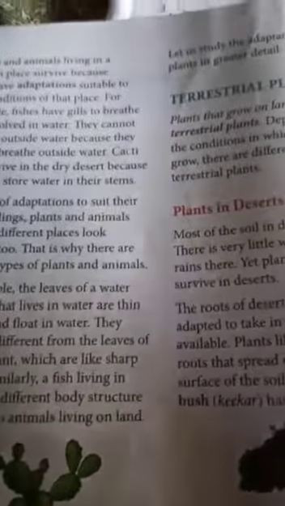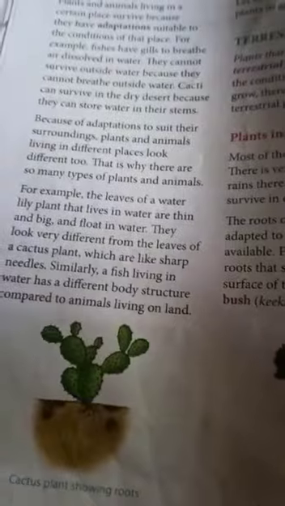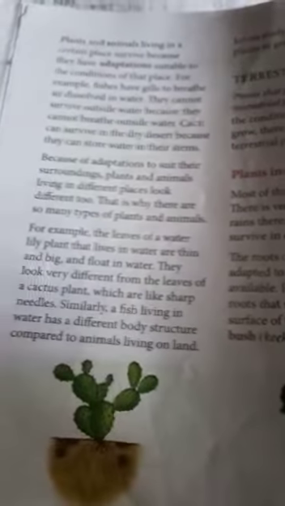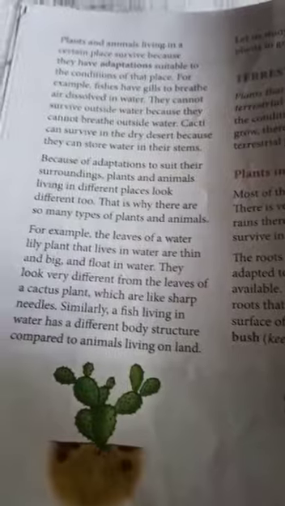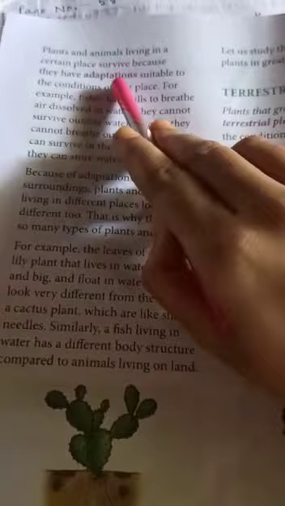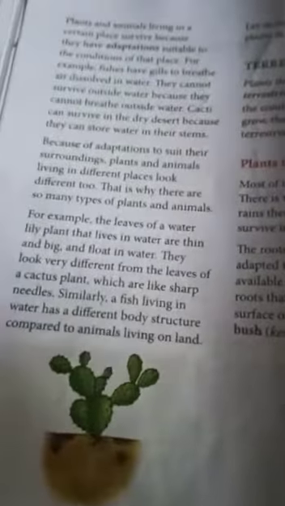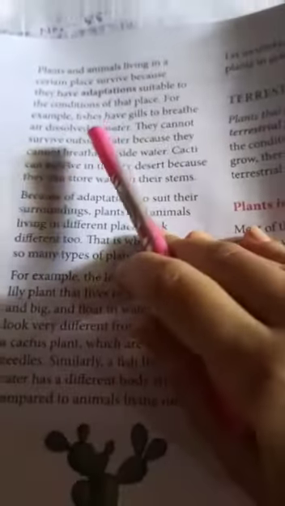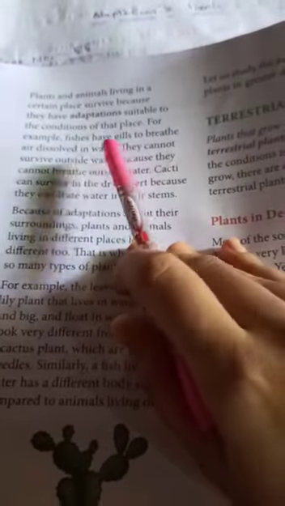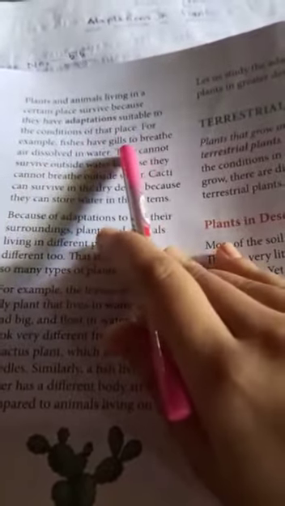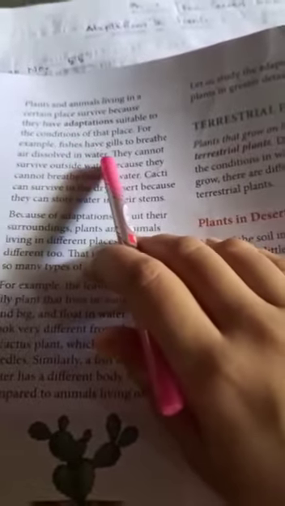Both plants and animals live in different environments. Just now I discussed that many plants and animals live in cold places, some live in hot places, dry places. So how are they surviving in those environments? With the help of adaptations. They have adaptations which are suitable to the conditions of that place. For example, in your book it is given fish. How do fish survive in the aquatic region? Because they have gills to breathe the air which is dissolved in the water.